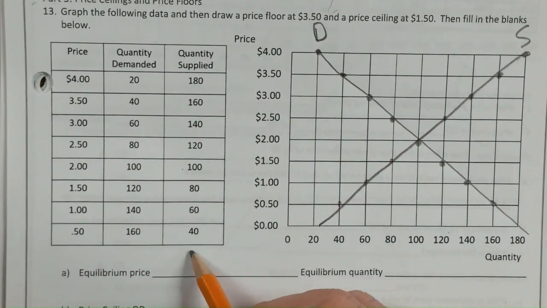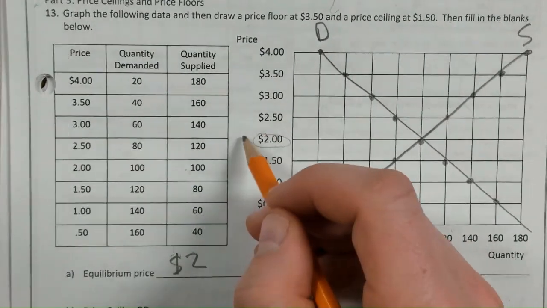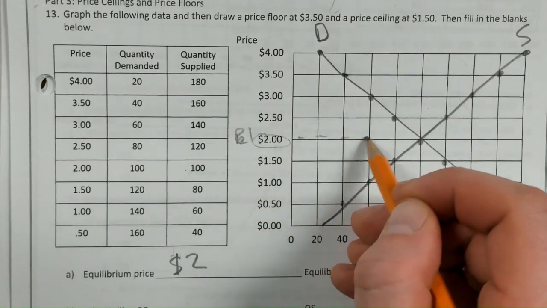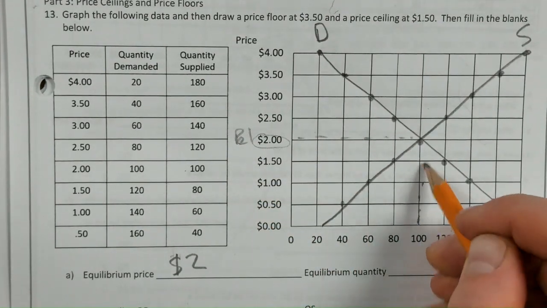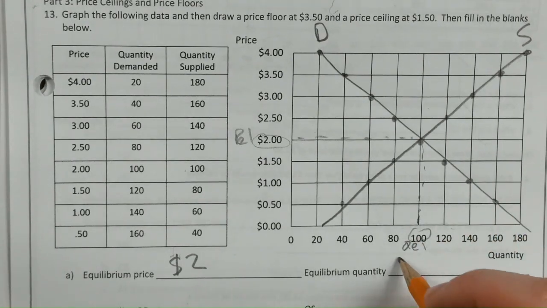All right, so the equilibrium price, by now, hopefully we're getting pretty good at this, is $2. And my equilibrium quantity is 100.